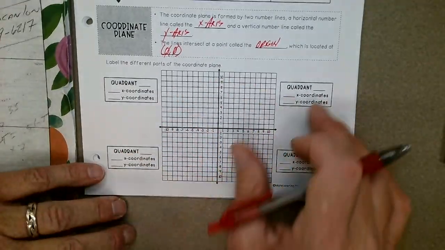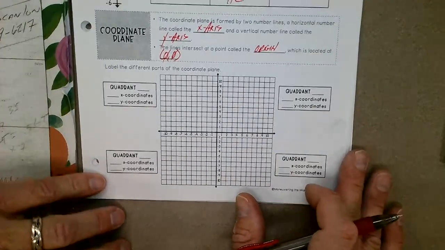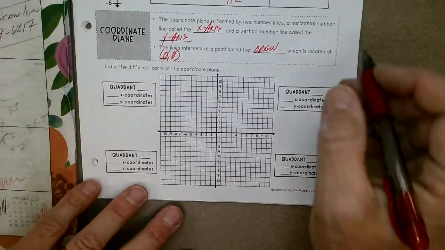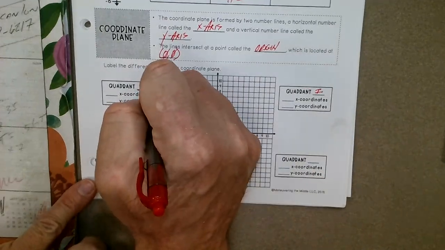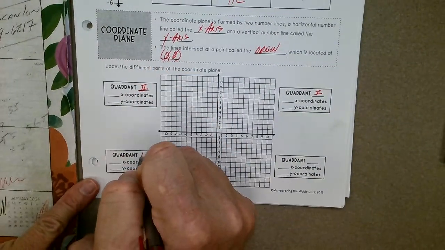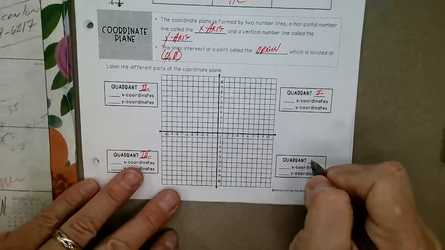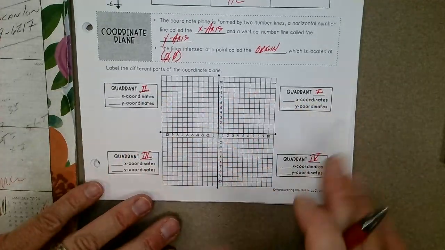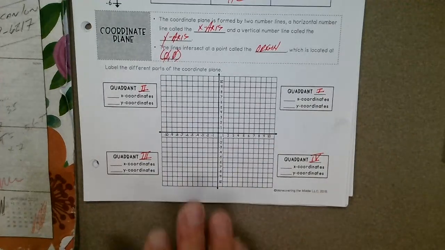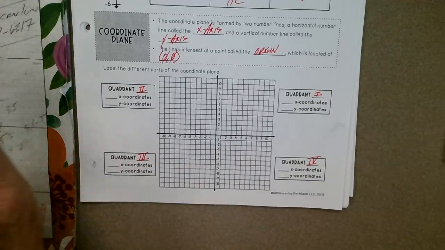When we talk about the coordinate plane, it goes in reverse order, counterclockwise. So this is quadrant 1, quadrant 2, quadrant 3, and quadrant 4. So 1, 2, 3, 4. They're denoted by Roman numerals, not by Arabic numbers, okay?